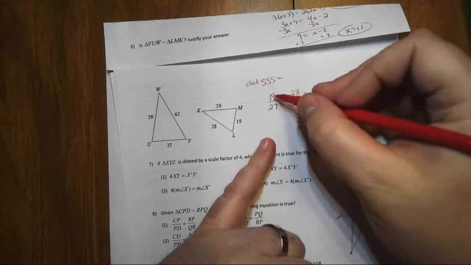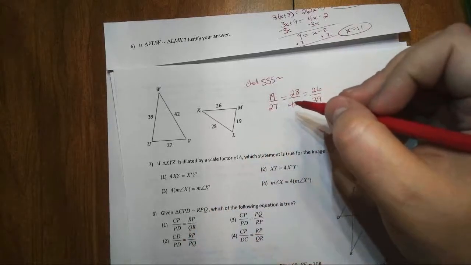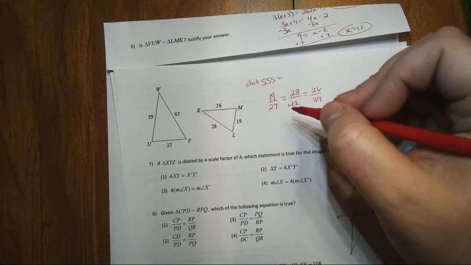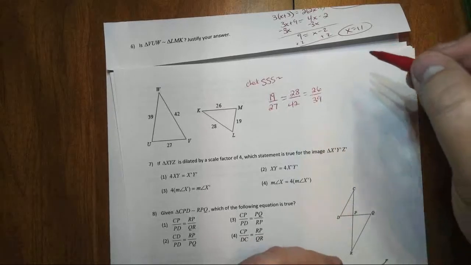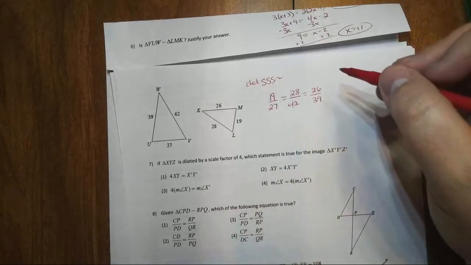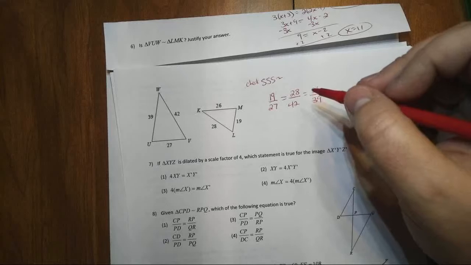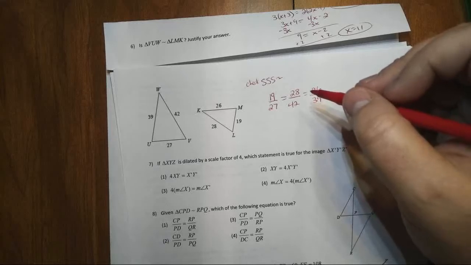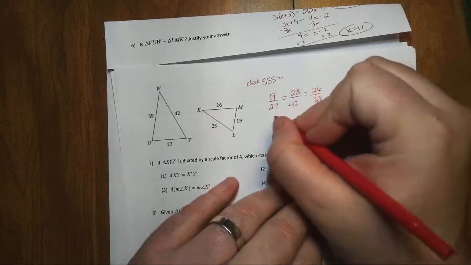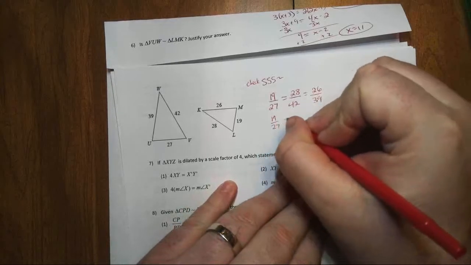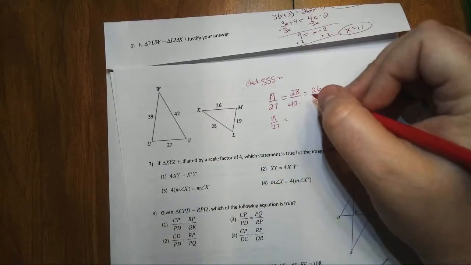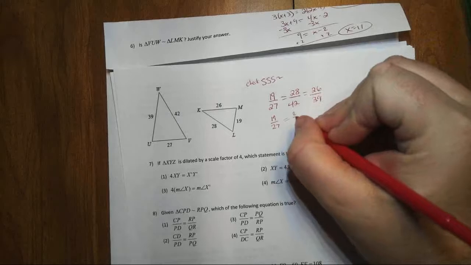And so what I want to know is, do each of these fractions reduce down to give you the same thing? If they do, then they're similar, and if they don't, then they're not. So if you take a look at, for example, 19 over 27, right? Doesn't reduce down at all. It's just left as 19 over 27. 28 over 42 is 2/3.